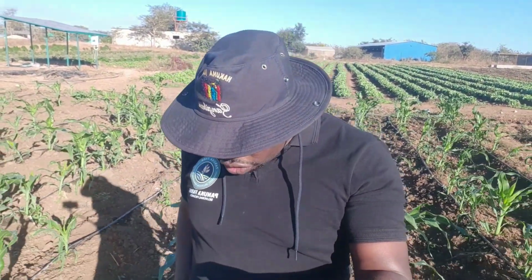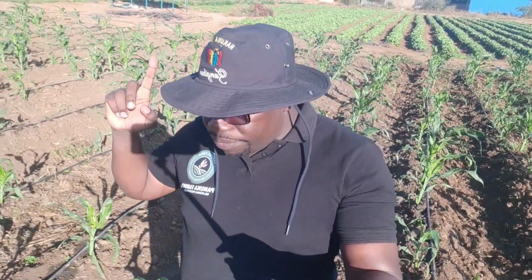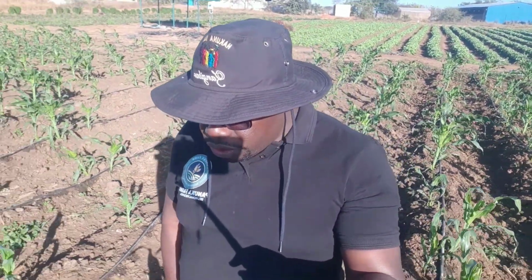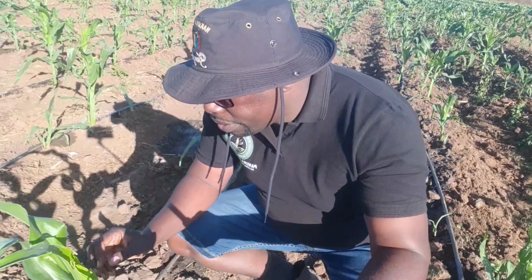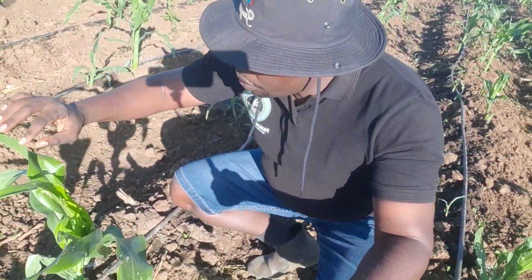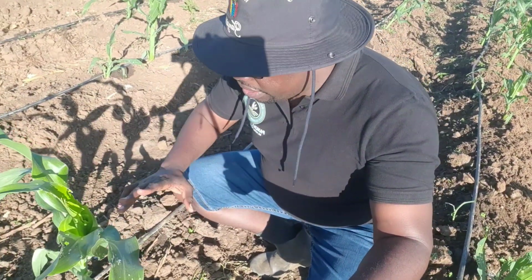In this other portion of sweet corn that we have, all around here, this field has struggled with the cold. It's much younger compared to the one that we just looked at. And we're also seeing elements of armyworms really ravaging despite the cold.